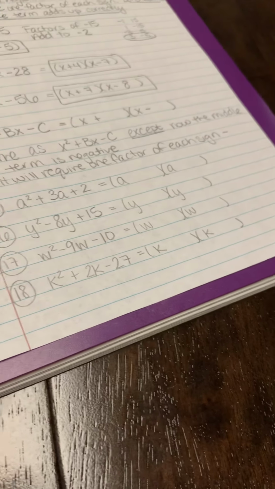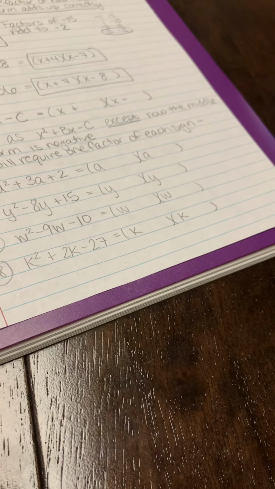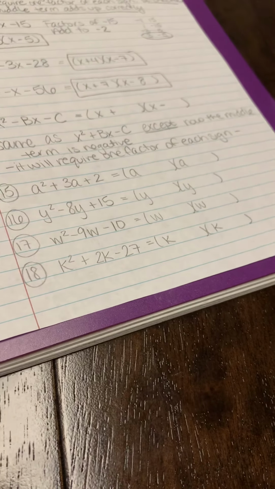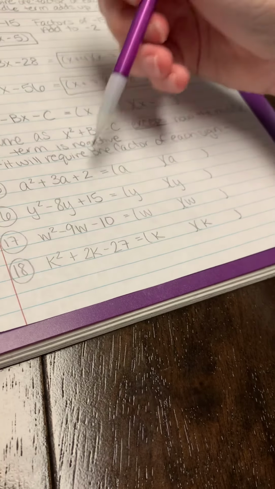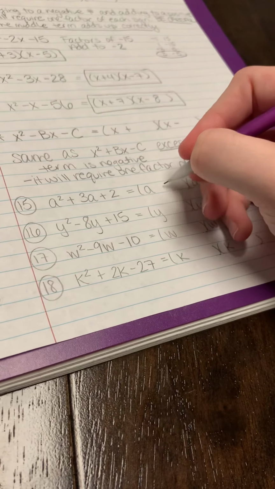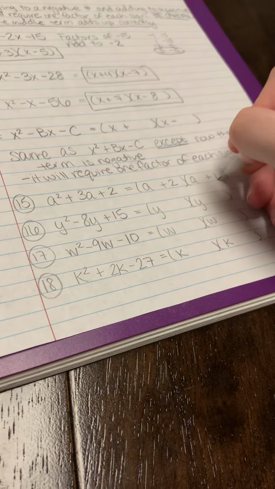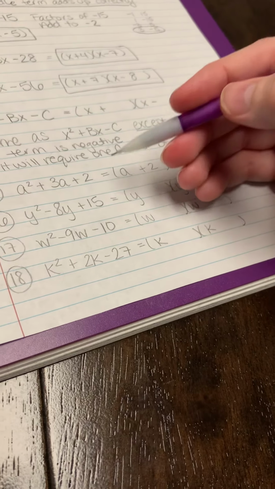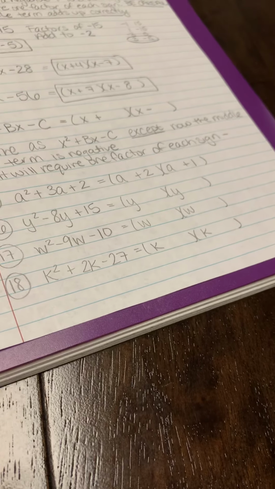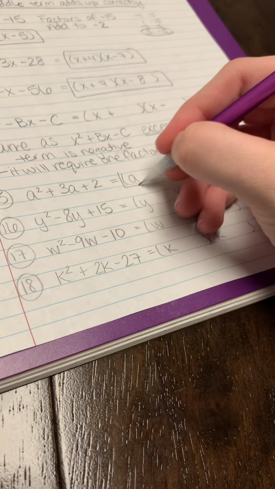Okay, dramatic effect is pretty much over at this point. Hopefully you have tried everything you can. So for number 15, factors of positive 2 that add to positive 3 are going to be positive 2 and positive 1. 2 times 1 is 2. 1a and 2a will give me 3a. So that's my answer for number 15.